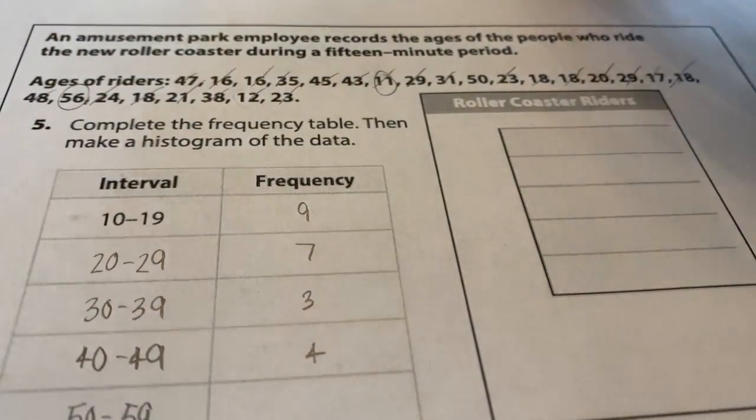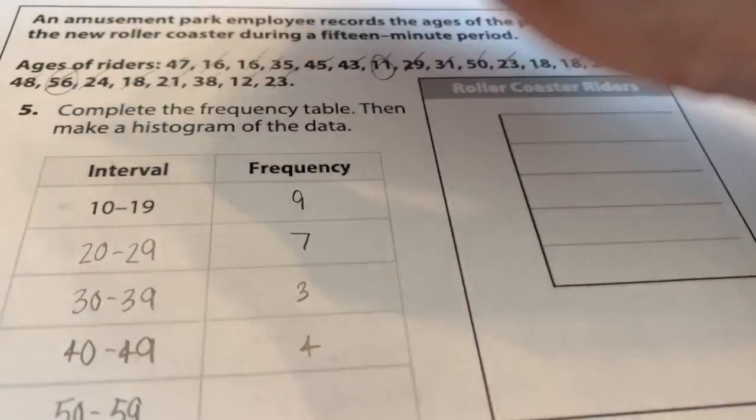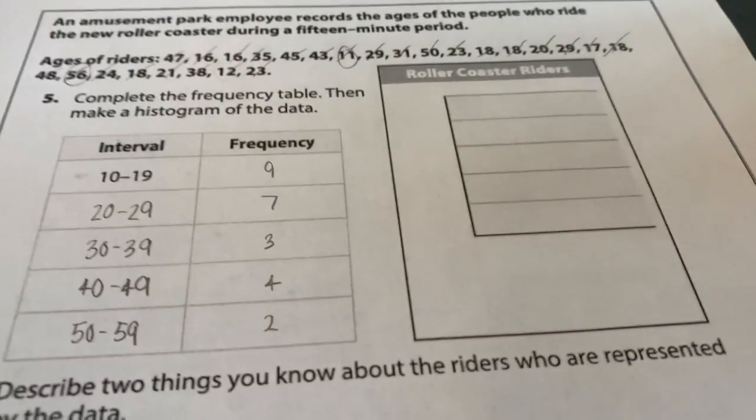And finally 50 to 59: 1, 2. Okay, and now we can make our frequency table.